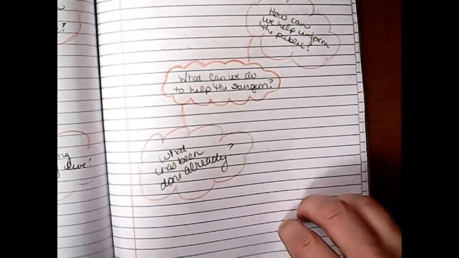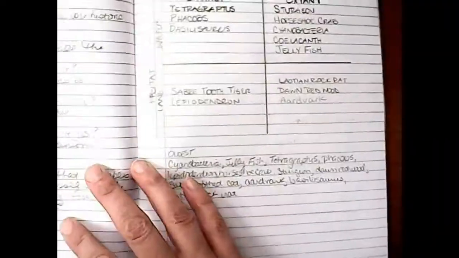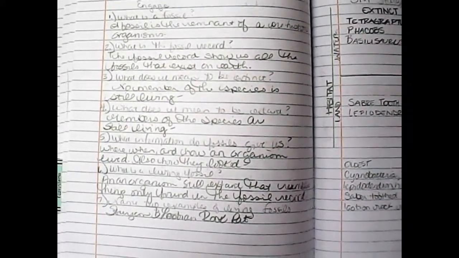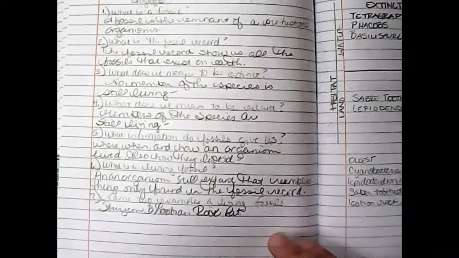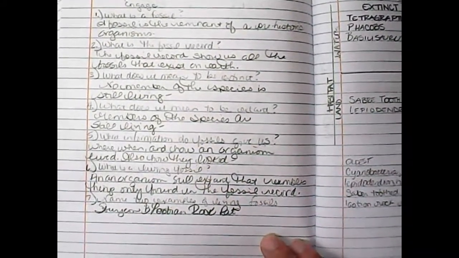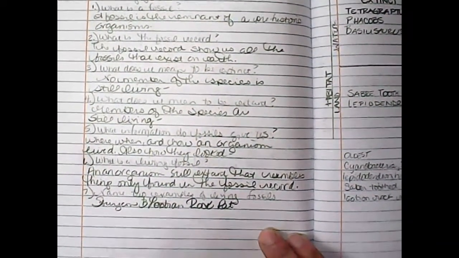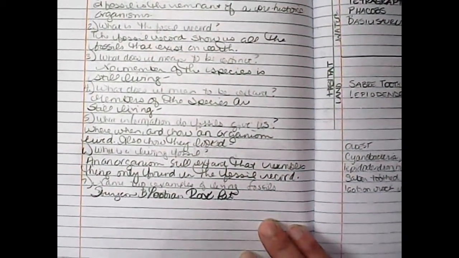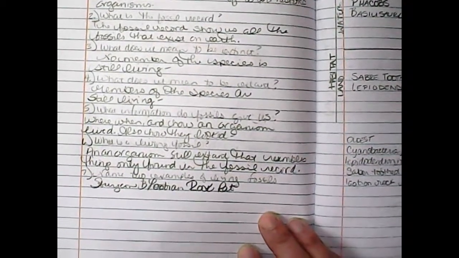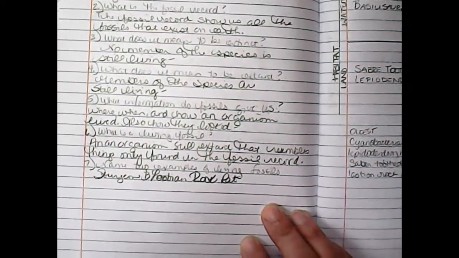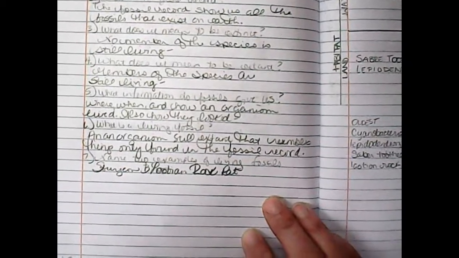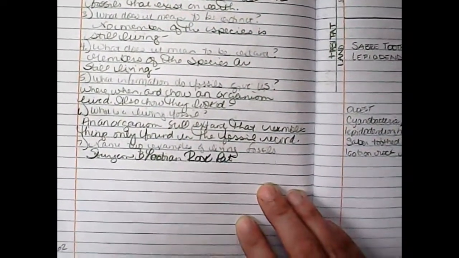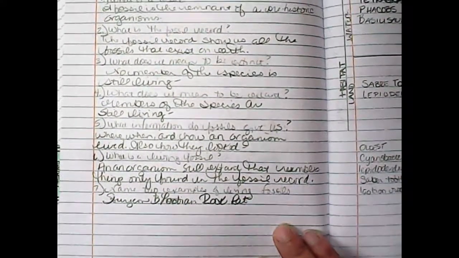Okay, if you turn the page, at the top of page 62 it should say engage. Question number 1 is, what is a fossil? Question 2 is, what is the fossil record? Question 3 is, what does it mean to be extinct? Question 4 is, what does it mean to be extant? Question 5 is, what information do fossils give us? Question 6 is, what is a living fossil? And question 7 is, name 2 examples of living fossils.